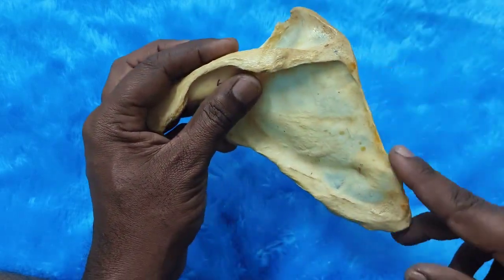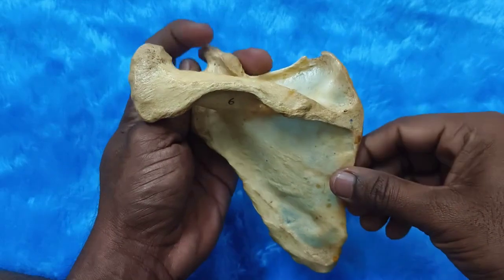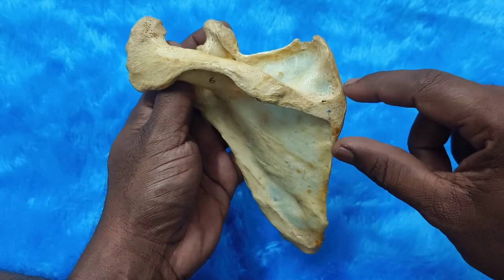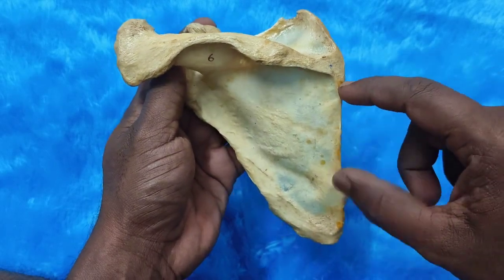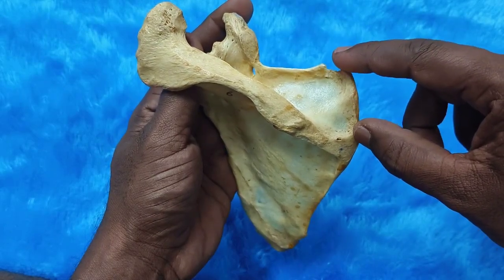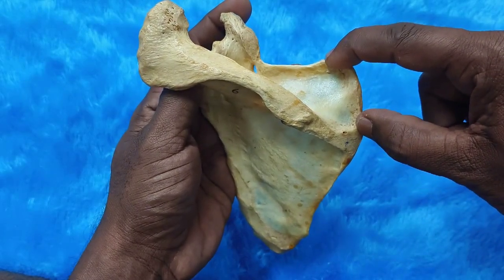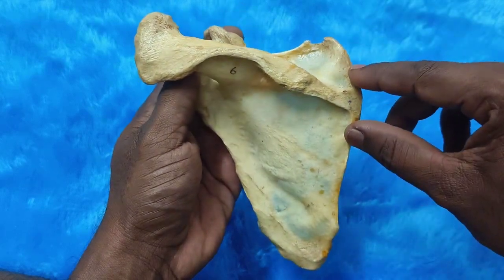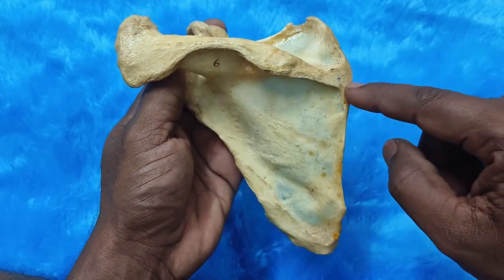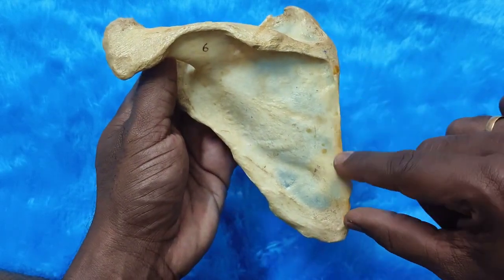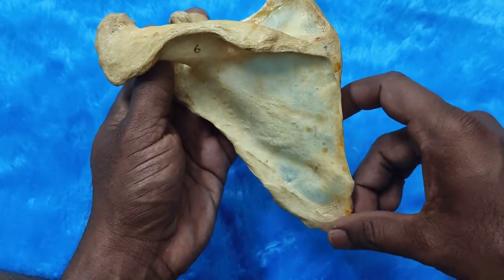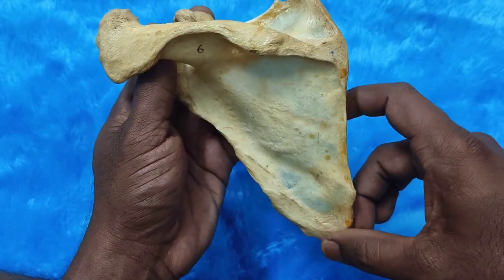The medial border, as I said, is an insertion border. What are the insertions? The medial border has 3 parts: from the superior angle to the root of the spine, exactly opposite to the root of the spine, and from the root of the spine to the inferior angle. What are the muscles inserting here? From the superior angle to the root of the spine, that is levator scapulae, and exactly opposite to the root of the spine there is a triangular area which gives insertion for rhomboid minor muscle. From the root of the spine to the inferior angle gives insertion for rhomboid major muscle, and the inferior angle gives origin for a few fibers of latissimus dorsi muscle.